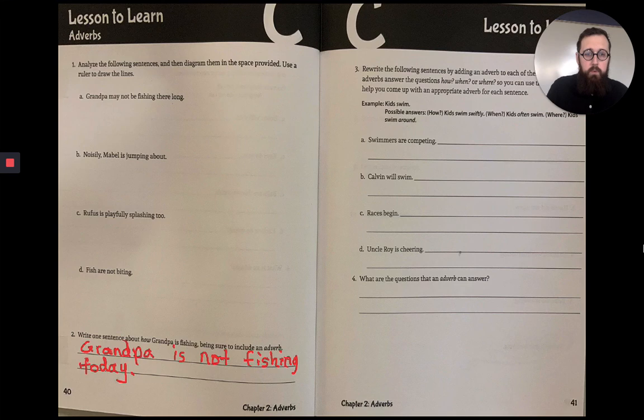And question number 4, what are the questions that an adverb can answer? The answer's in the previous question. I'm going to leave that to you.